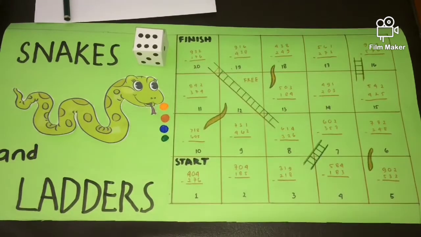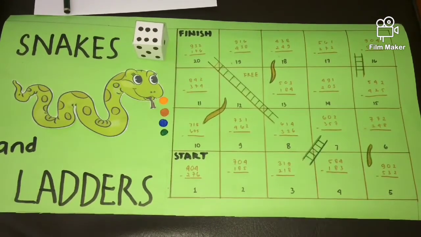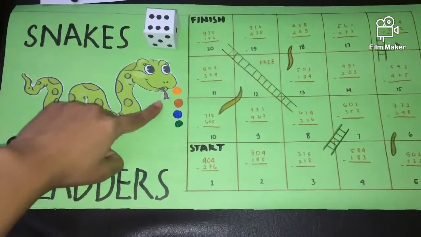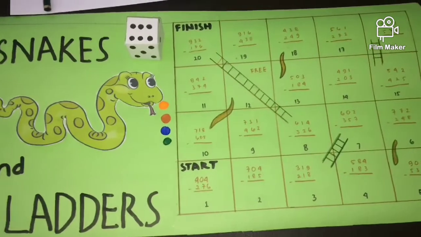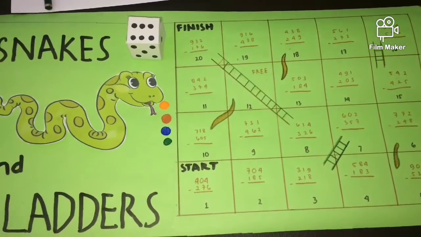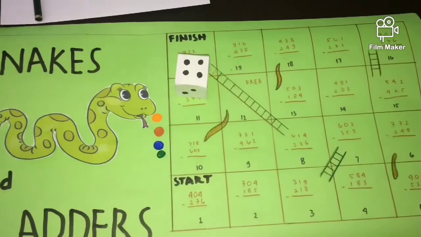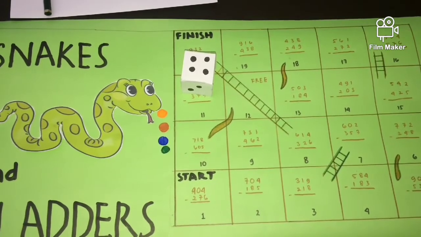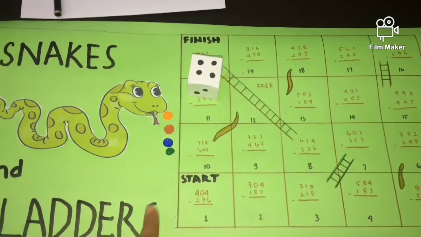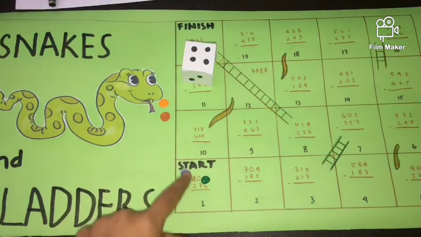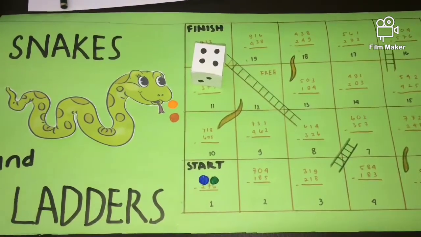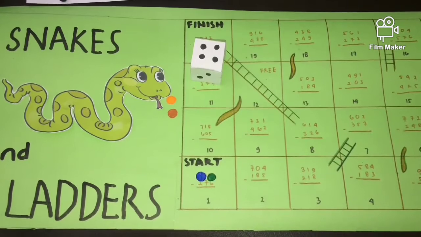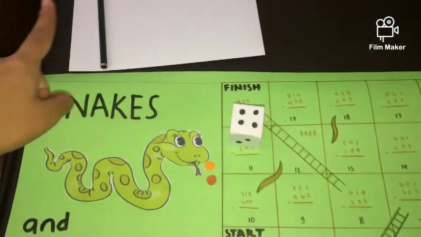Okay, we will need the Snakes and Ladders board game board, a dice, and a counter for each player. Next, players take turns to roll the dice, and the player with the highest number goes first. The person with the second highest goes second, and so on. The players move the counter the number of spaces shown on the dice and complete the calculation on the square they land on of the paper.